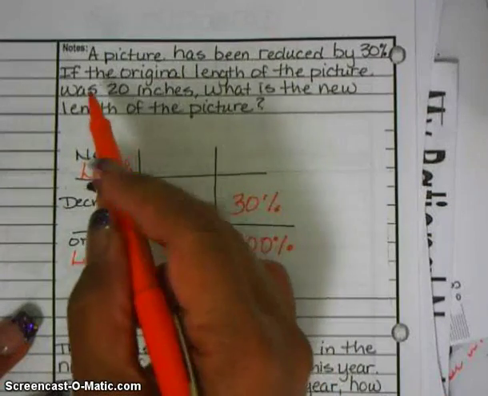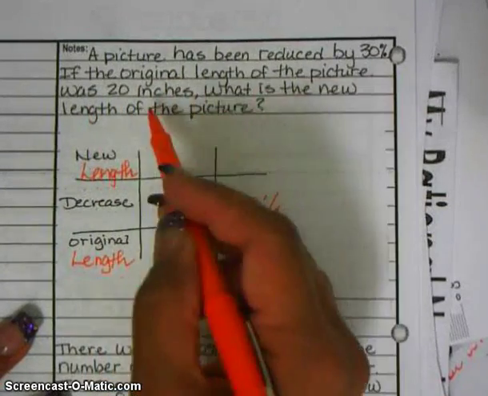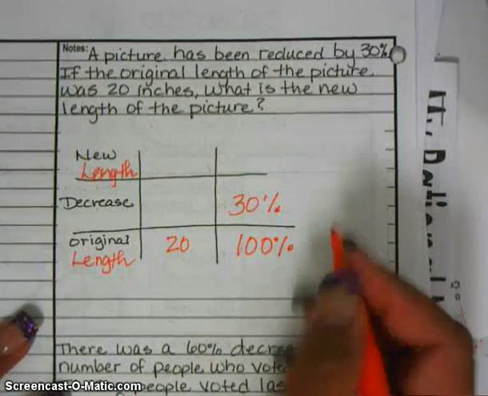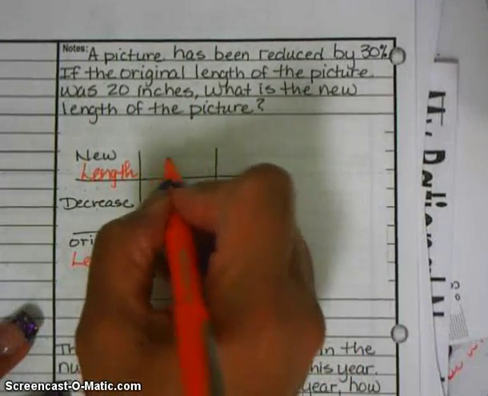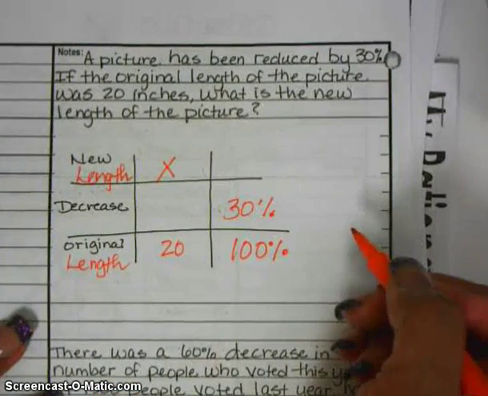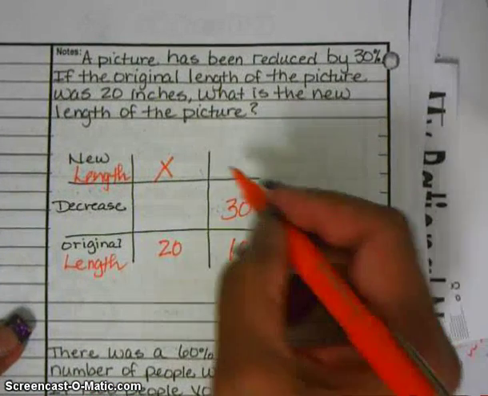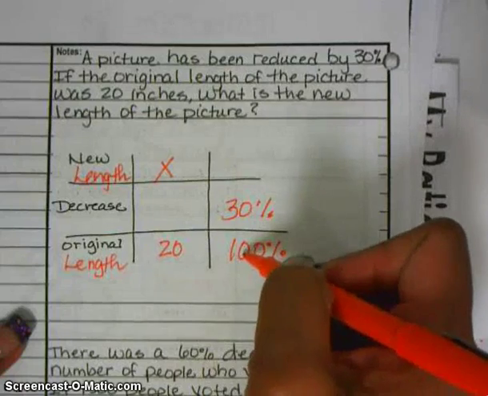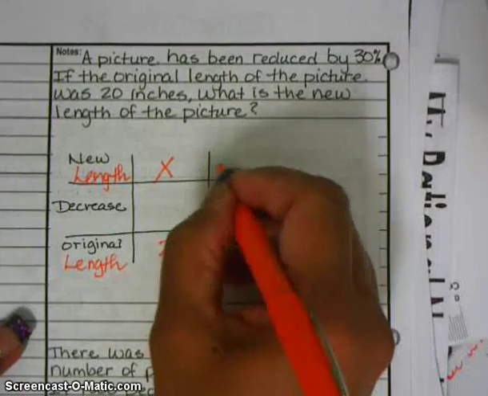And then I come in and I look. If the original length of the picture was 20 inches, so they have given me this value. It says, what is the new length of the picture? So I want the new length. Again, I'm going to need this percentage here. I know that 100 minus 30 is 70%.